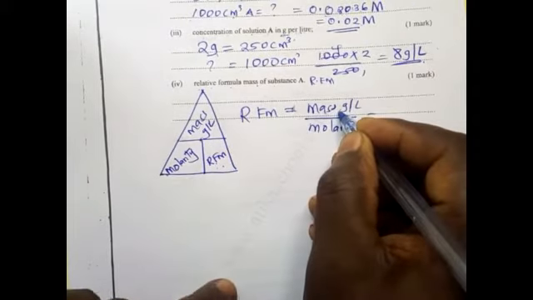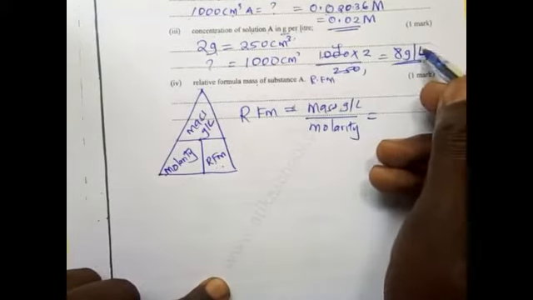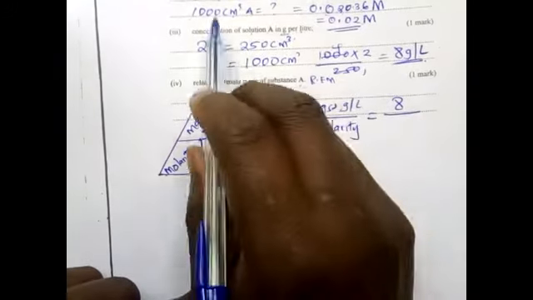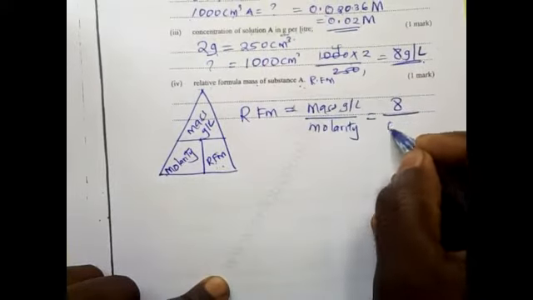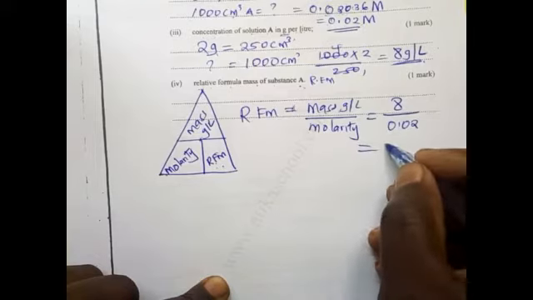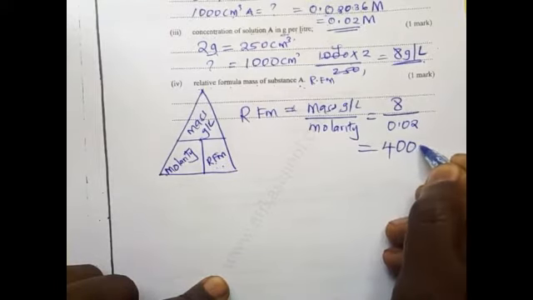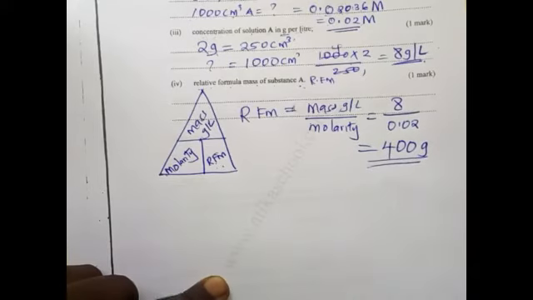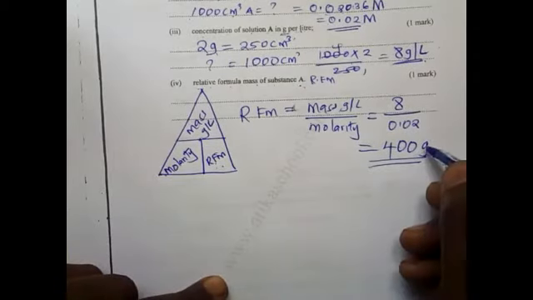Mass in grams per liter, we have 8 grams per liter. What was the molarity of solution A? Here it is. Concentration molarity is 0.02. So you use your calculator and you get 400 grams per mole. So the RFM is 400.